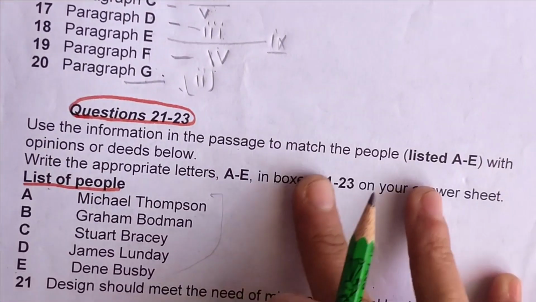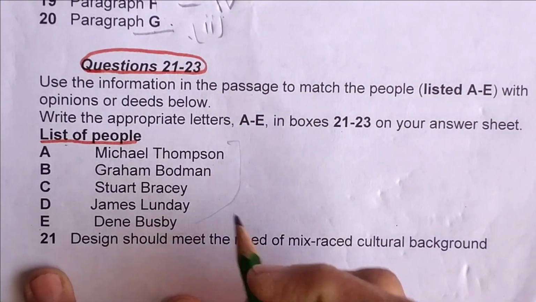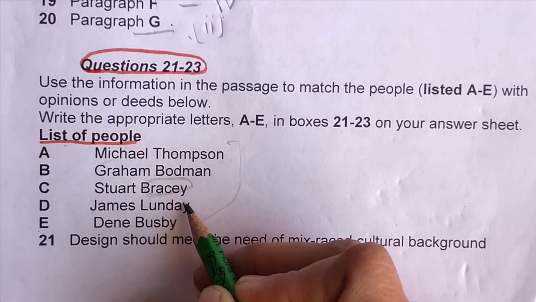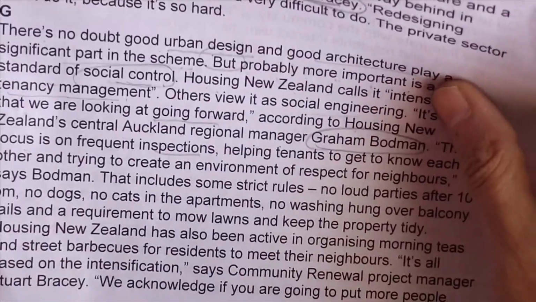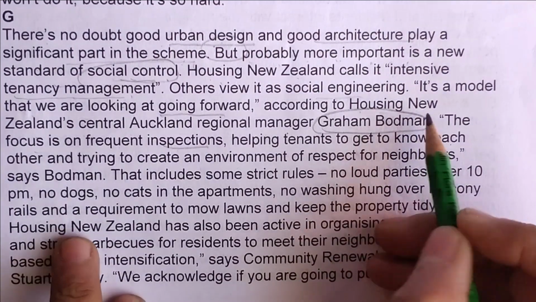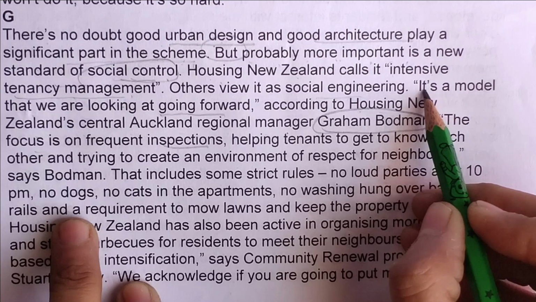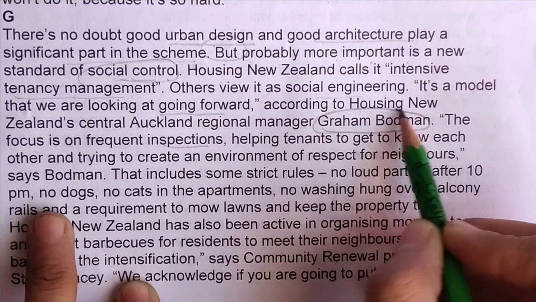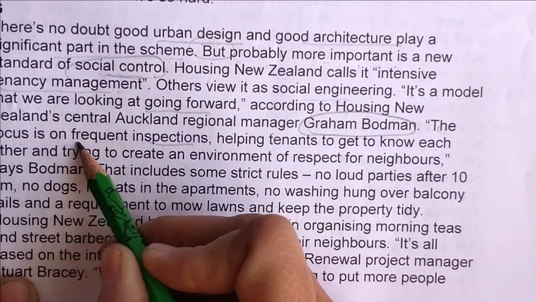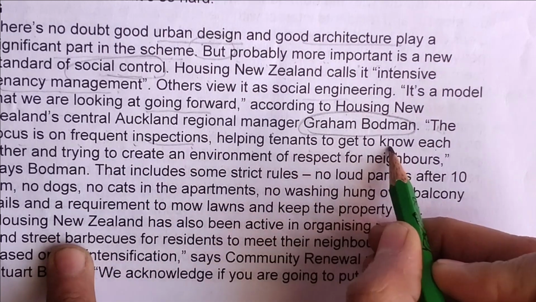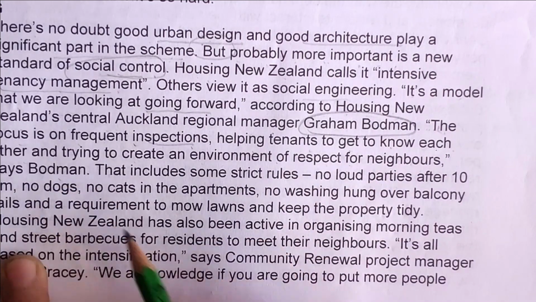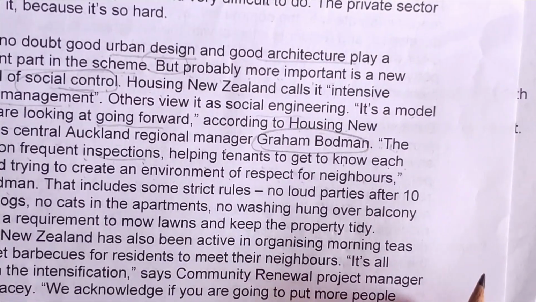Okay, so now let's do the type of question. We have a list of person names. This person name was here only. Here Boardman was in the last paragraph. We were doing F paragraph. Let's read what he is saying. It's a model that we are looking forward to, according to New Housing. Manager, yes, inverted commas we have to read. The focus is on frequent inspections, helping tenants to get to know each other and trying to create an environment of respect for others, says Boardman. Let's read what Boardman is saying.